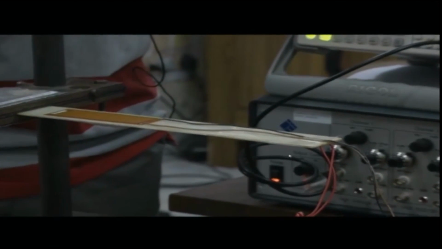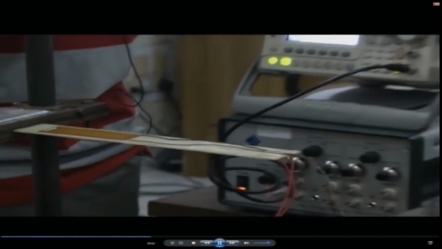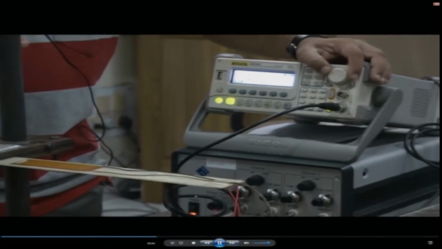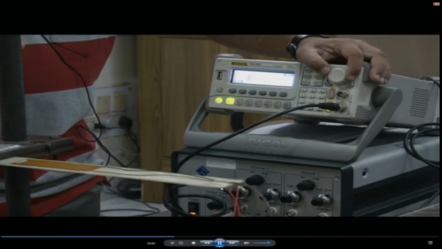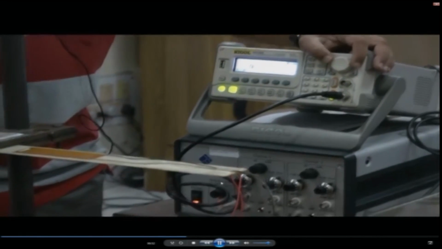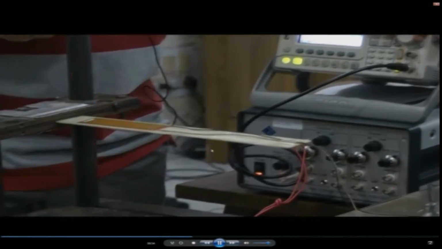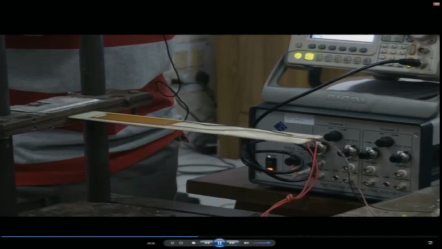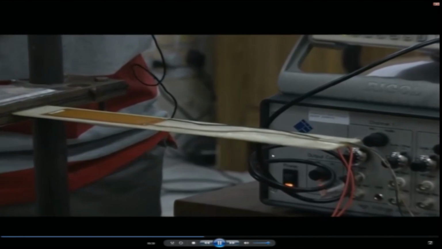And what we are doing, we are going to apply an alternating voltage in the system. As I am applying the alternating voltage, and gradually increasing the amplitude of the voltage, you should be able to see that the vibration is coming out. You can see that already, as I am increasing the voltage, the amplitude of vibration is gradually increasing on this composite beam.